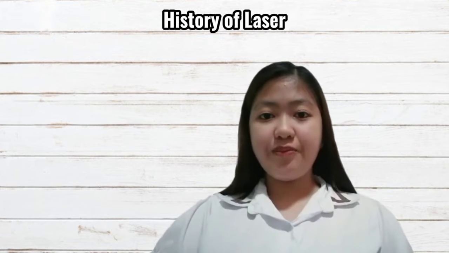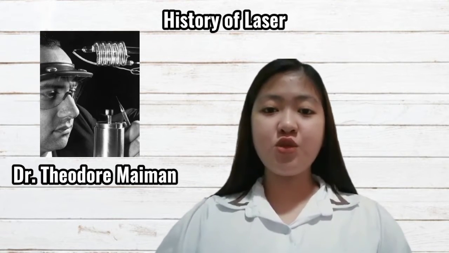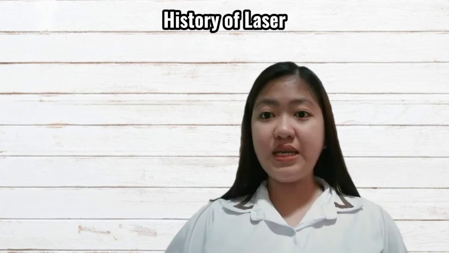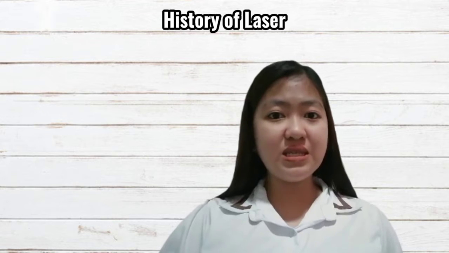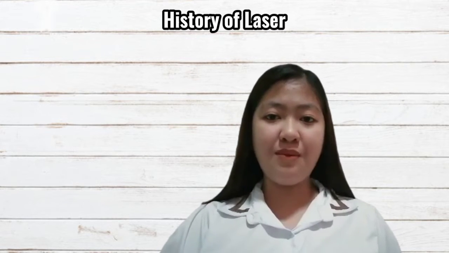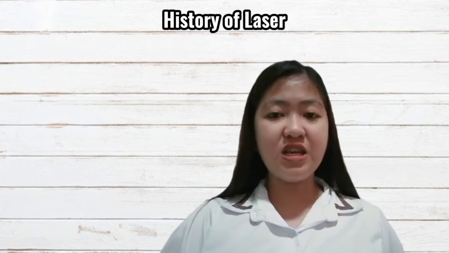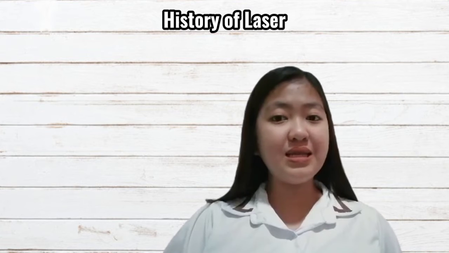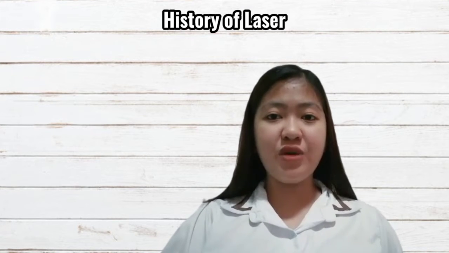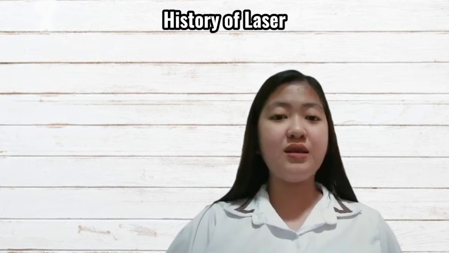History of laser. Dr. Theodore Maiman of Hughes Research Laboratories built the first working laser. Theodore Maiman developed the first working laser at Hughes Research Lab in 1960, and his paper describing the operation of the first laser was published in Nature 3 months later. Maiman made the first laser operate on 16 May 1960 at the Hughes Research Laboratory in California by shining a high-power flash lamp on a ruby rod with silver-coated surfaces.